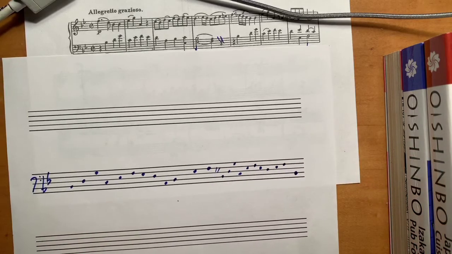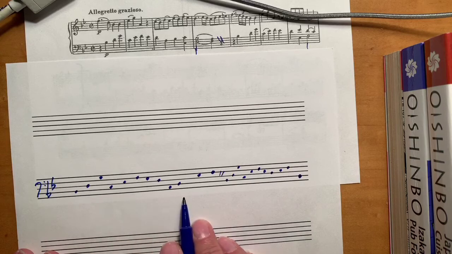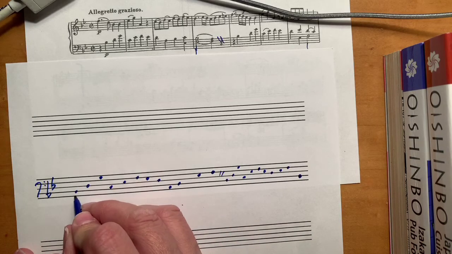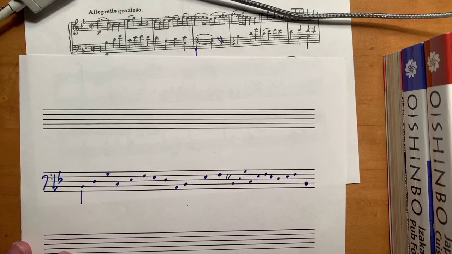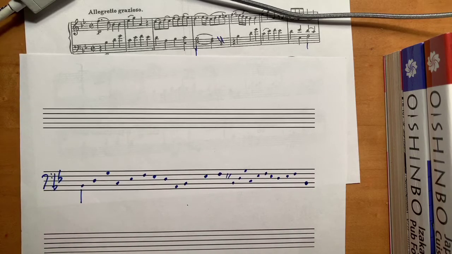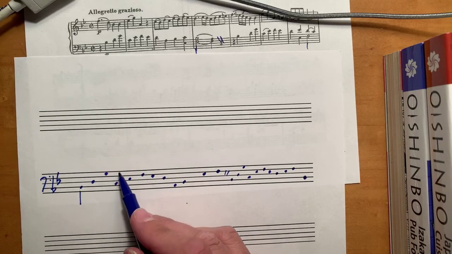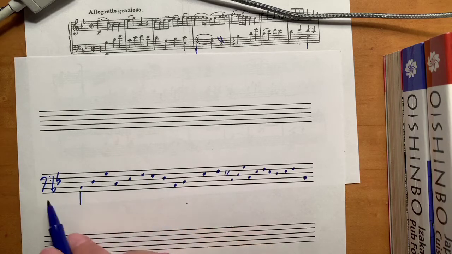Okay, so let's look at this first one. Of course, I see this B flat right here. We're in the key of B flat. I see a bunch of leaping around, but I see this as sort of an arpeggiation. This is kind of an arpeggiation, and it comes back down.